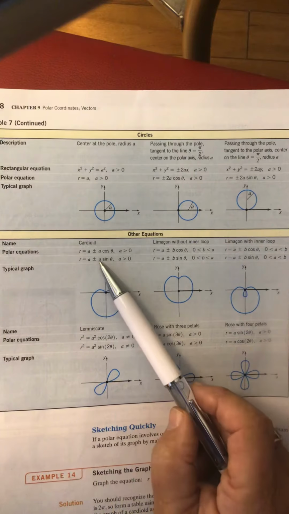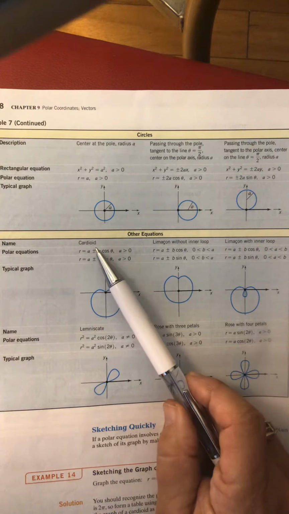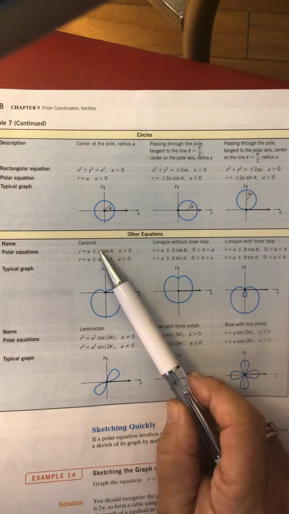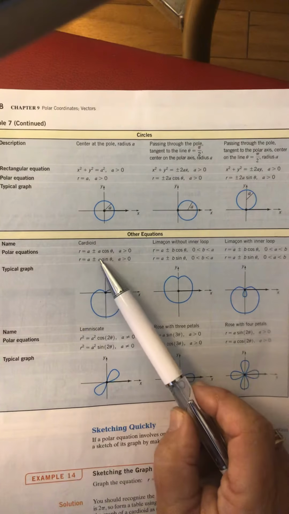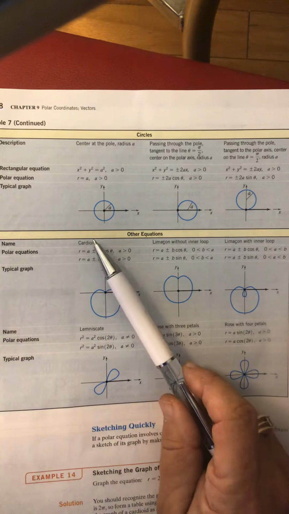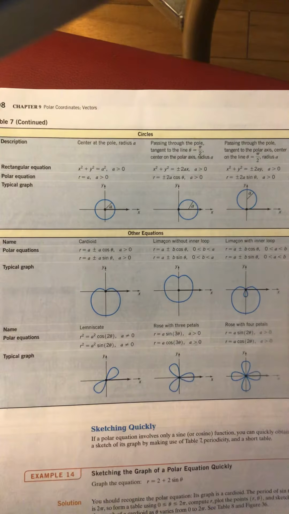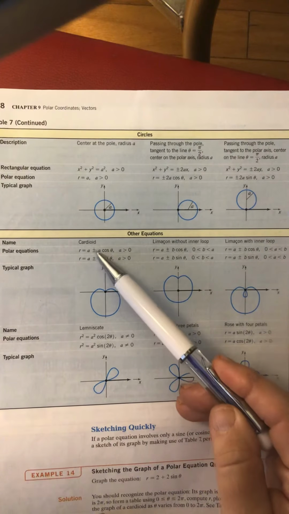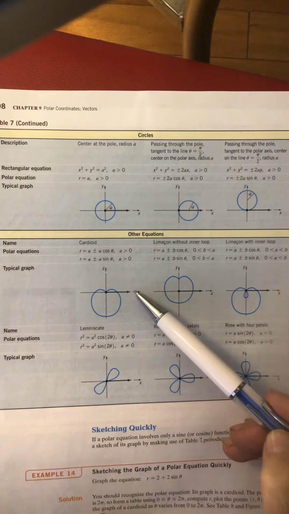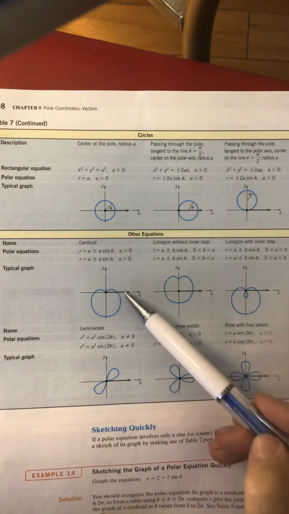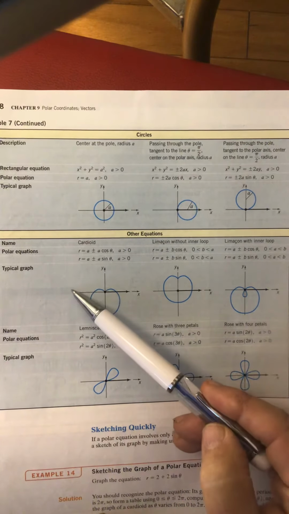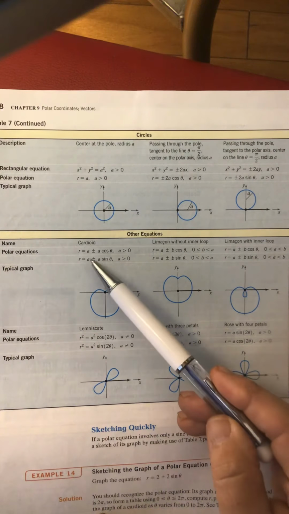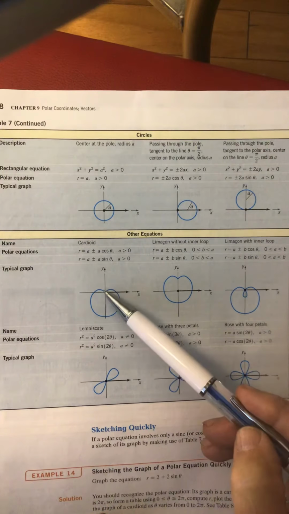3 plus 3 sine theta, 5 minus 5 cosine theta. These numbers are the same. It's what we call a cardioid, a heart. And if it's plus cosine, it's going to go this direction. If it's minus cosine, this shape is going to go this way. If it's plus sine, the shape is going to go up. And if it's minus sine, the shape is going to go down. But it's this shape.